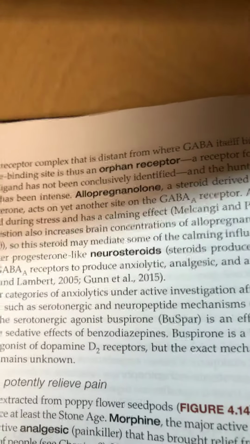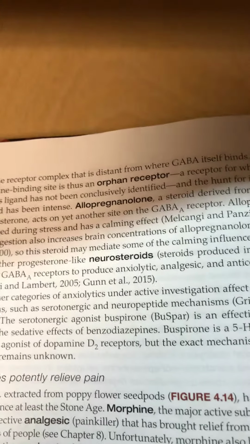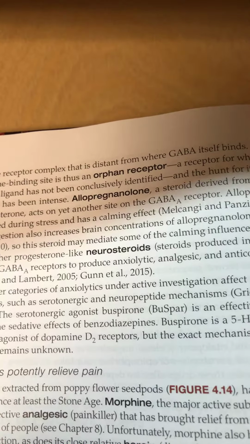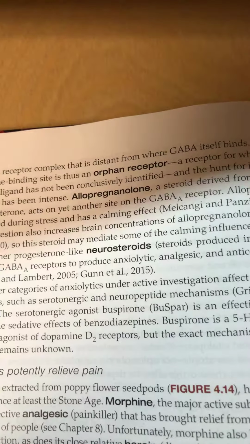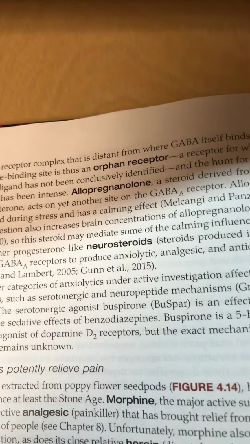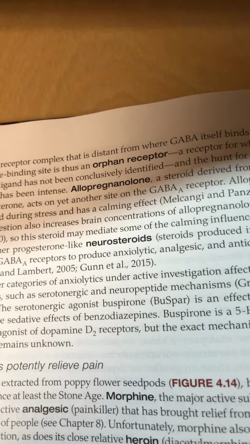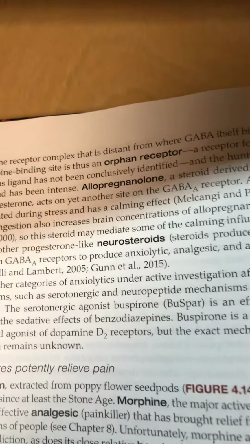Let's keep it going. We have something called orphan receptors. Basically, orphans don't really know who their parents are. So think of a ligand that we don't know about that goes in a receptor. A receptor has a specific spot, but we don't know what the ligand is. The ligand is unknown, hence the orphan receptor.